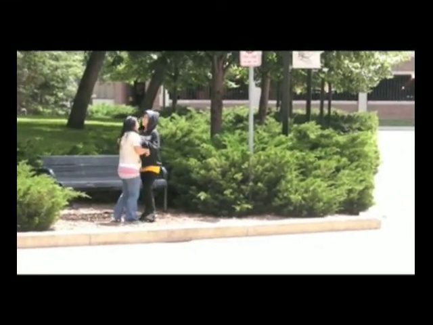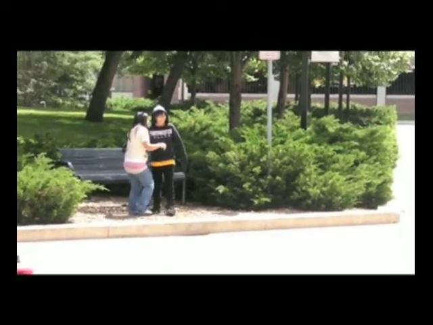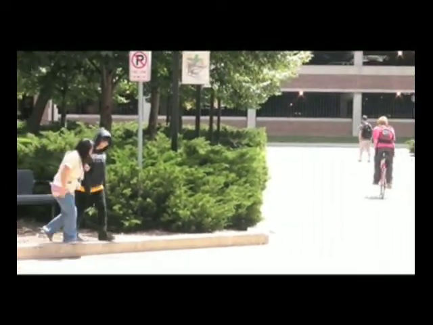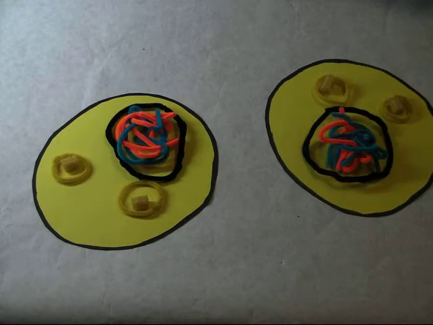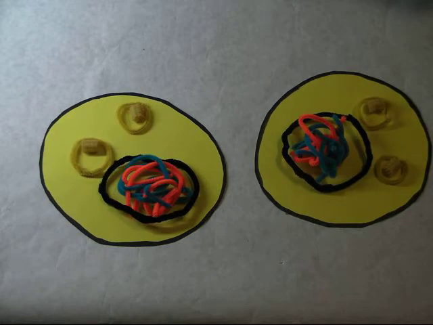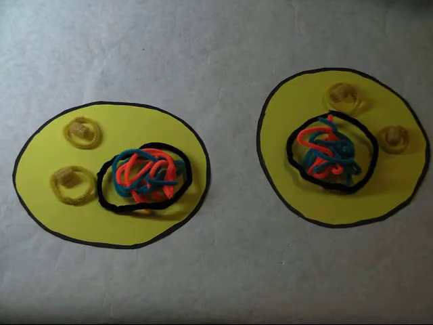Uh-oh, we all know where this is going. Yep, reproduction. We all know about the act of reproducing, but now it's time to find out what's actually going on inside our bodies. Let's take a look. Here we have two human cells, one from mom and one from dad. But before they can combine and form an embryo, they must first go through a process called meiosis.